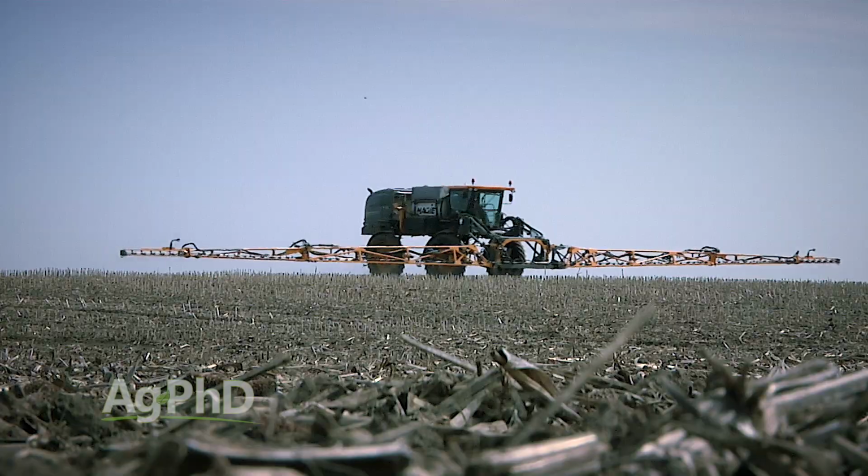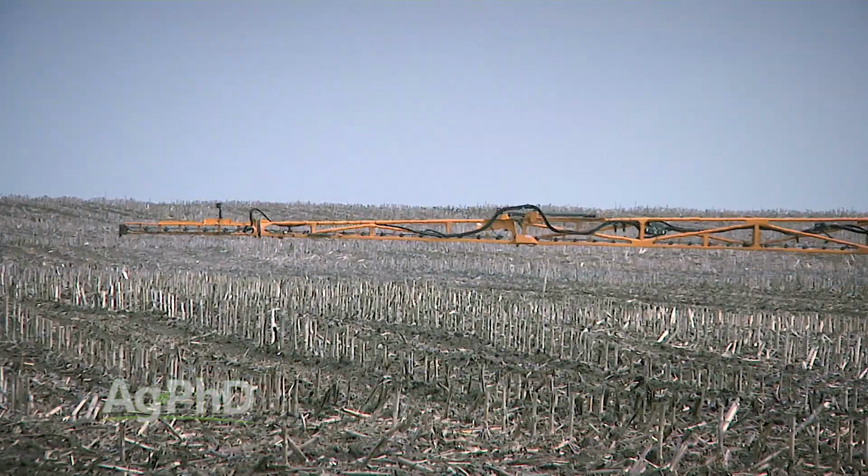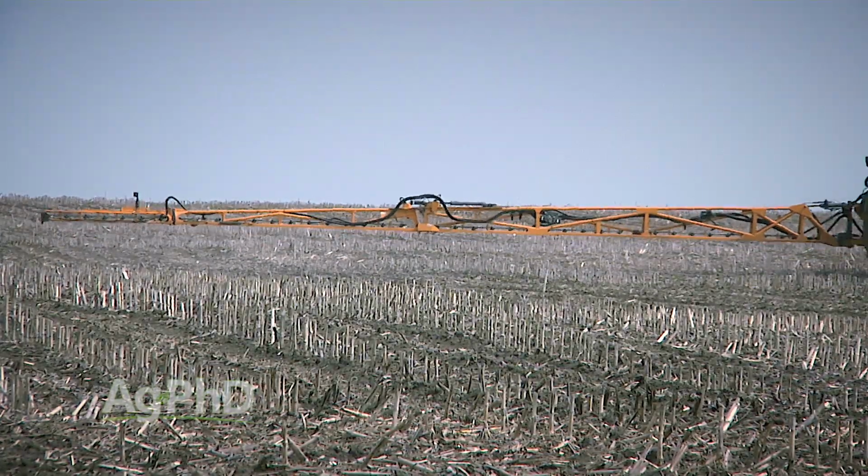You know, there's so much to get done in the fall, and one job that you could do now to save yourself some time in the spring is getting your fall herbicides applied and putting some residuals out in the field. We'll talk about where this may apply for your farm and how to get them to work.